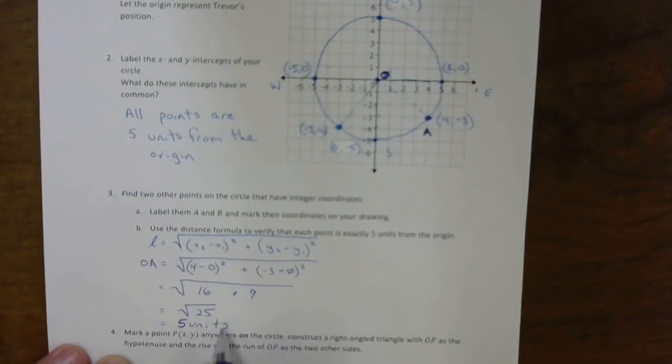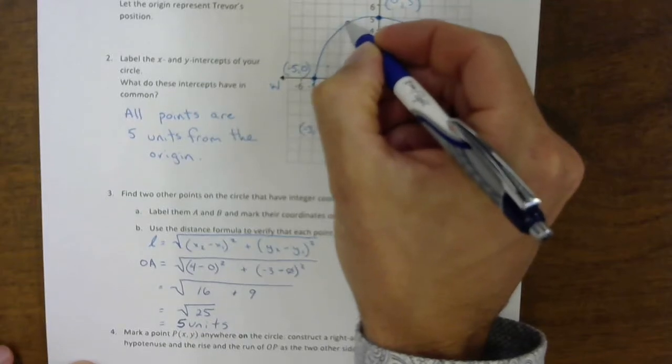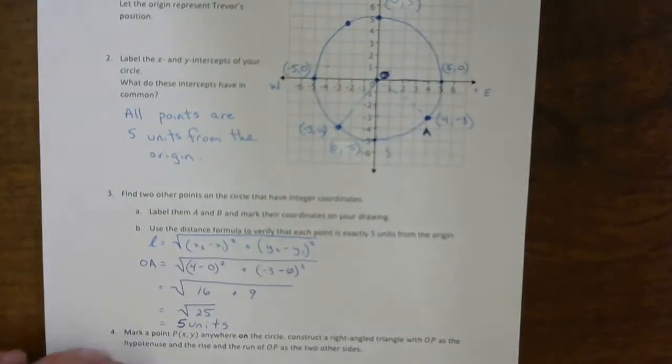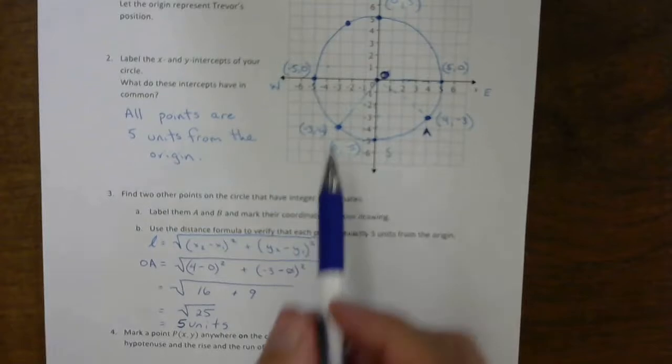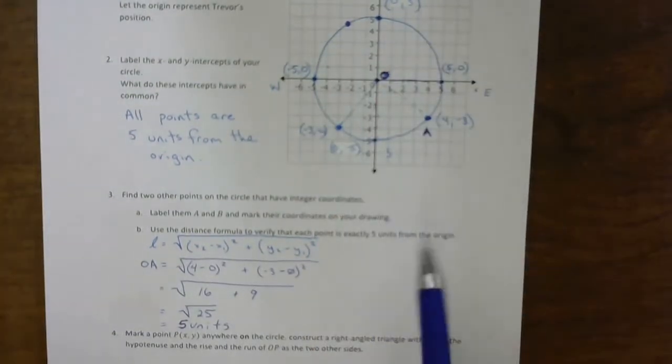Did it work? Yeah. You think it would work for every other point on that circle? Yes. Always, no matter what? Yes. What if I wasn't at an exact grid crossing? What if I chose like this point up here? Do you think it would still work? Yeah, except for our calculations, you'd end up having to round those numbers, which would give you a rounded number. So it doesn't work out as beautifully, but it is always going to be 5 units along that circle.